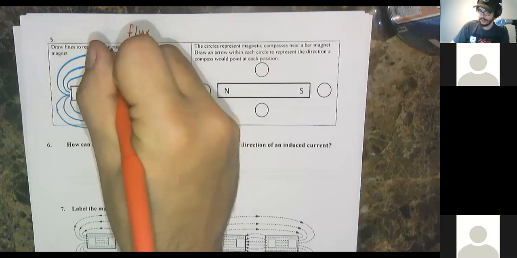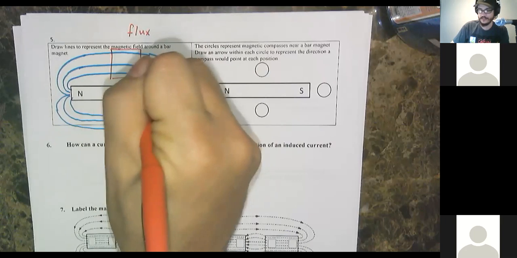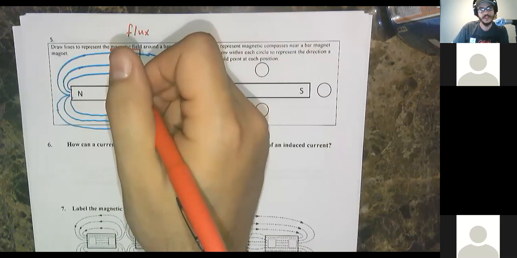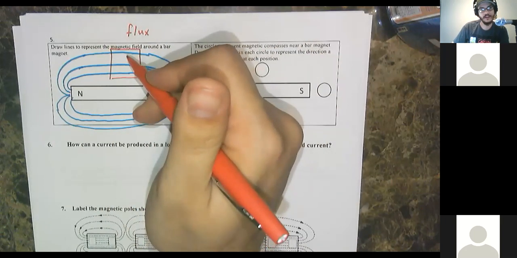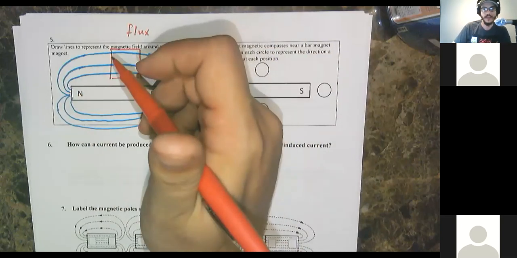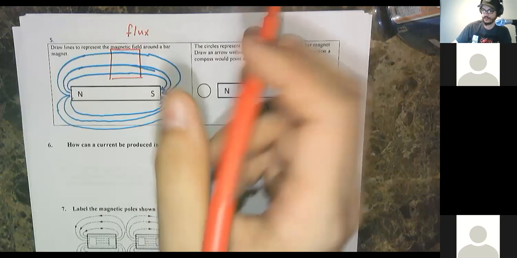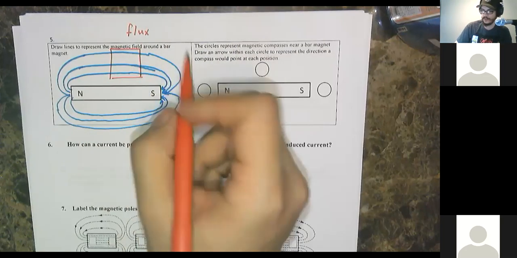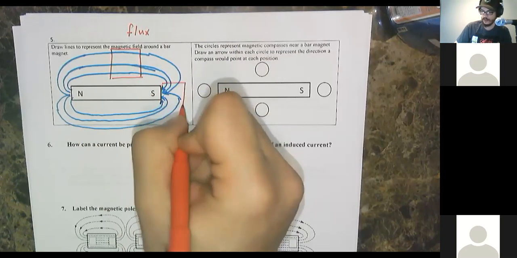Where you have a lot of field lines passing through, that is an area of high flux. If you have only a few or they're spread out, then that is low flux. So this area has a lower flux than near the pole.